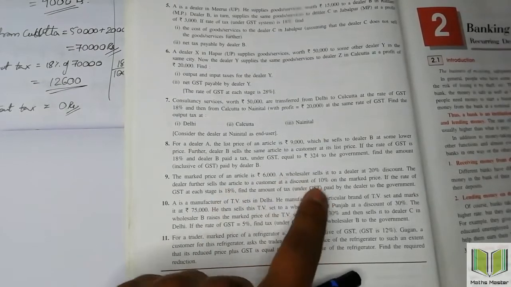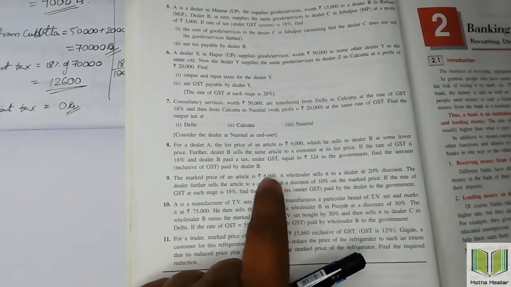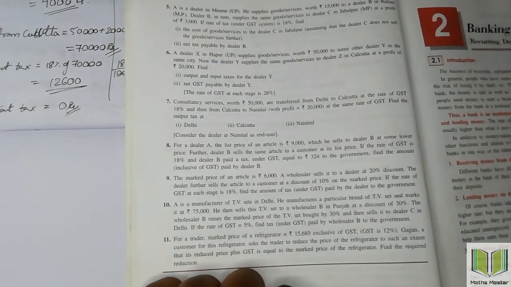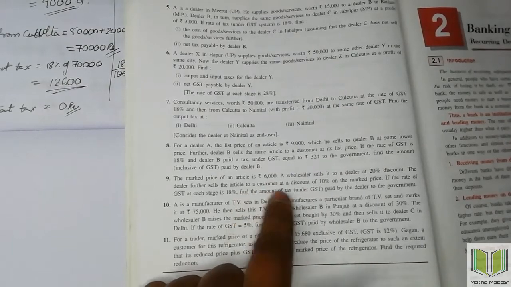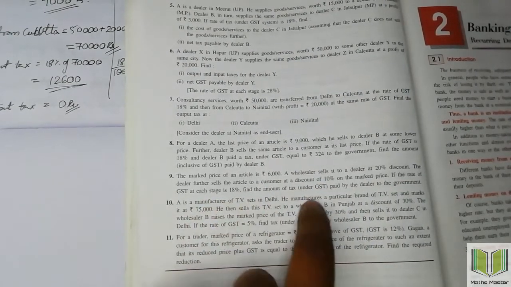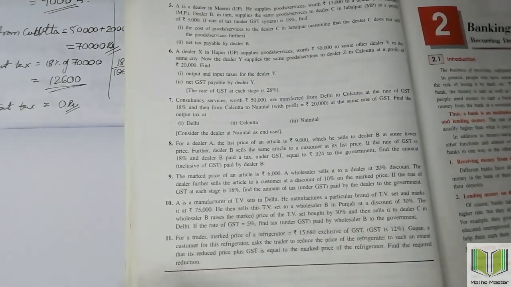And again, dealer is selling it with the 10% discount on 6,000, that is 600 rupees less on market price, that will be equal to 5,400. For 5,400, the dealer sells it to customer. If the rate of GST at each stage is 18%, find the amount of tax under GST paid by the dealer to the government. Okay, so the dealer is what they are talking about.